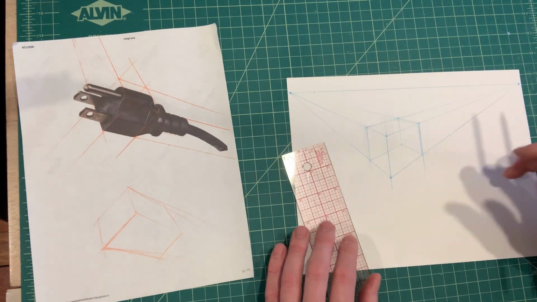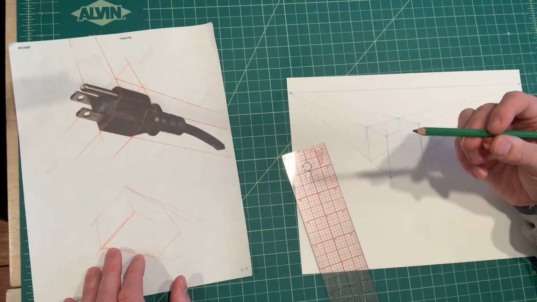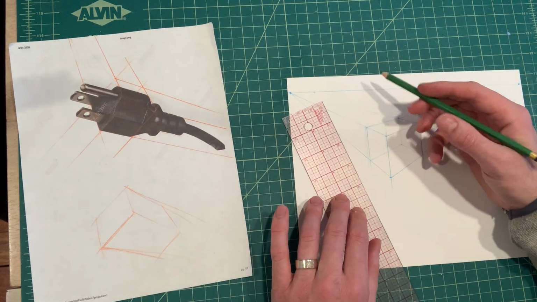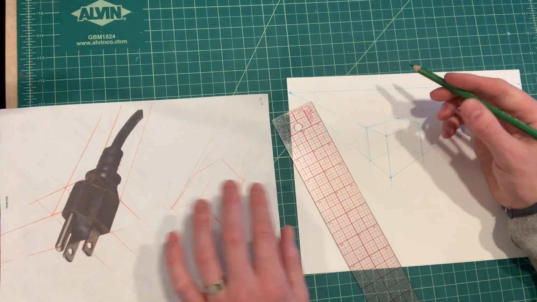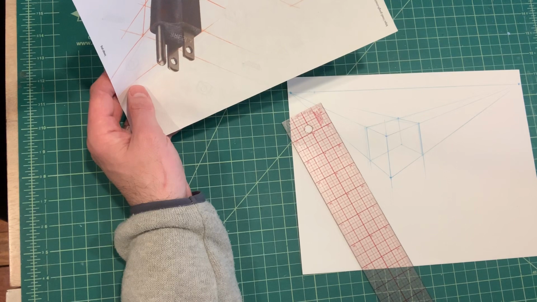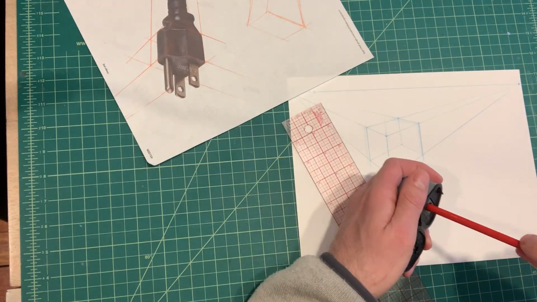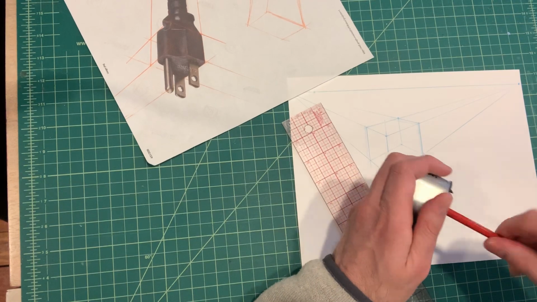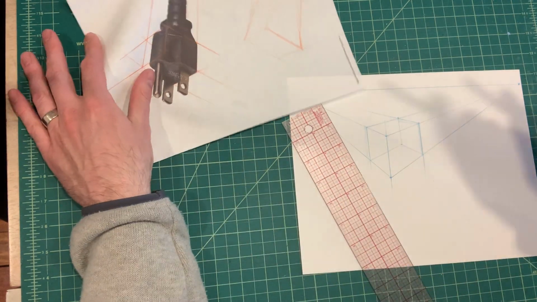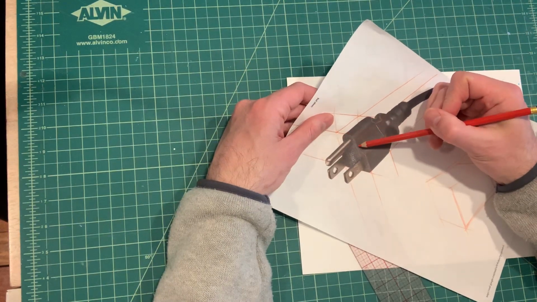Okay, so that's that. I guess I'll go to my green now. What I want to do is draw, you know what, I think I'm going to go to my red. And I recommend keeping it sharpened. I think this is more orange. So what I want to do is just draw this shape right here.